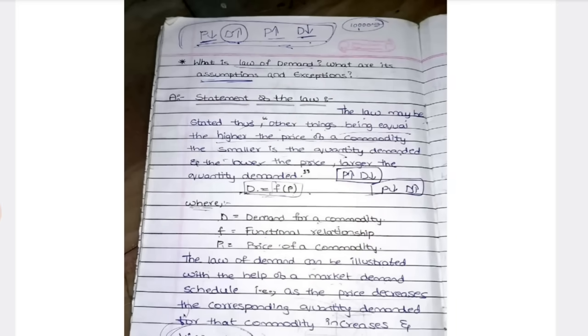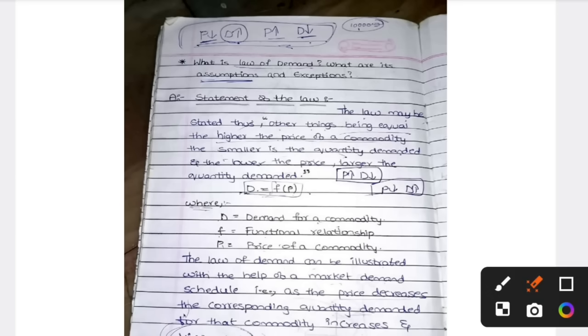If you remember this, you will be able to write the law of demand. That is what they are stating in the statement of the law. The law may be stated as: other things being equal, the higher the price of a commodity, the lower will be the quantity demanded. The lower the price, the larger will be the quantity demanded.